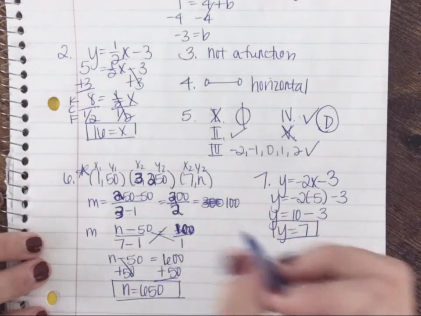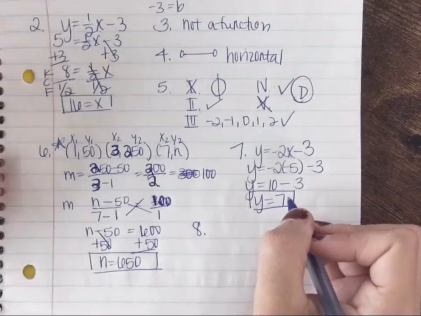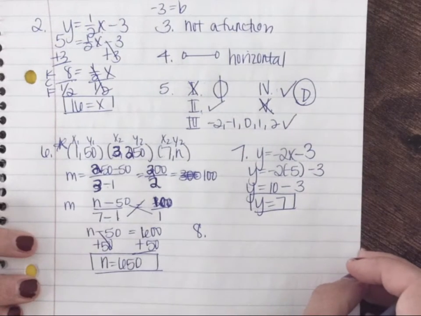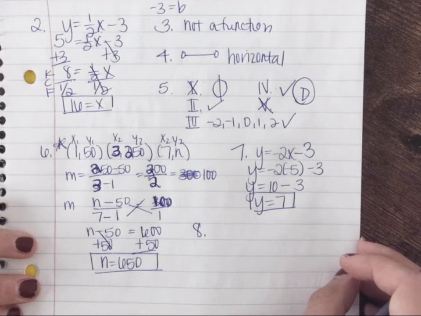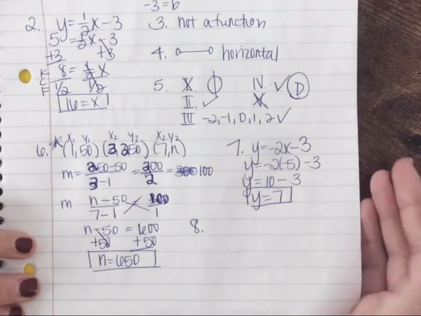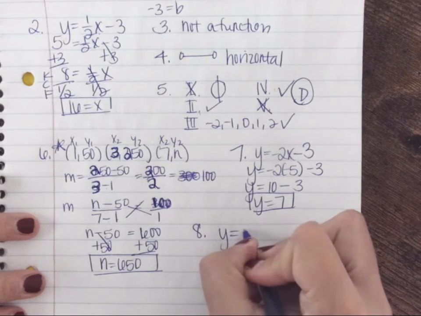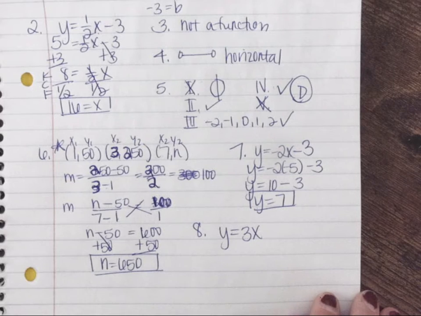Number 8, a recipe for 2 dozen corn muffins calls for 3 cups of flour. The number of muffins varies directly with the amount of flour you use. Write a direct variation equation for the relationship between the number of cups of flour and the number of muffins, and determine how many cups of flour are needed to make 6 dozen. So if the recipe for 2 dozen corn muffins calls for 3 cups of flour, that means that our equation is going to be y equals 3x. It says varies directly, so we know that's a direct variation.